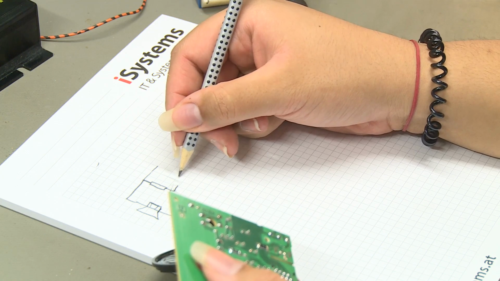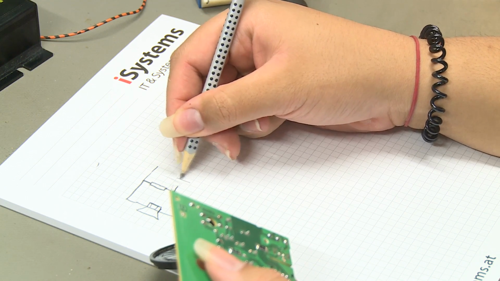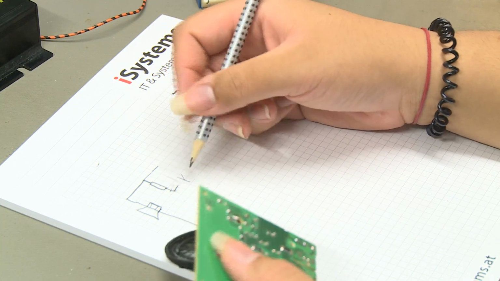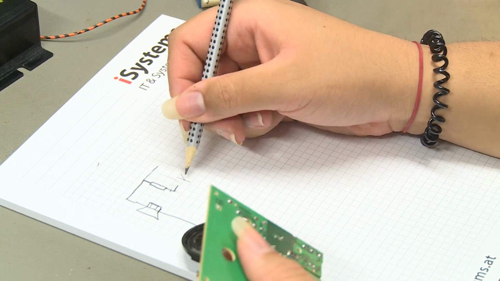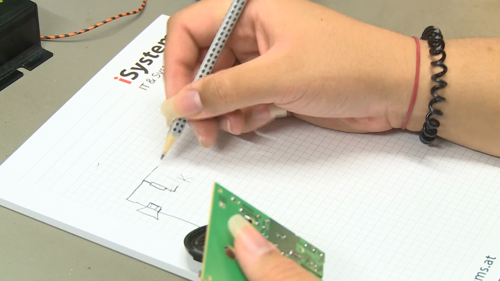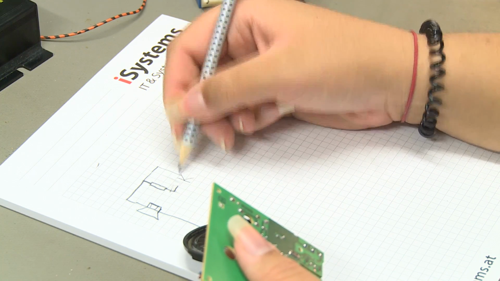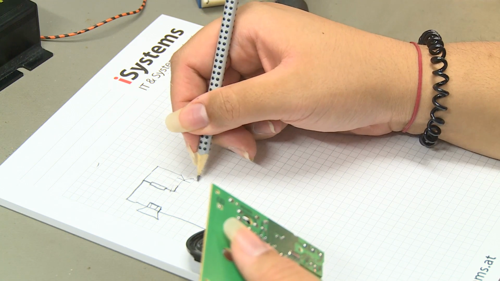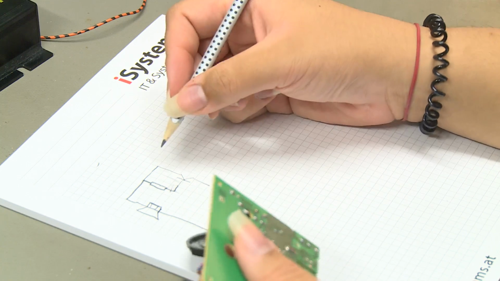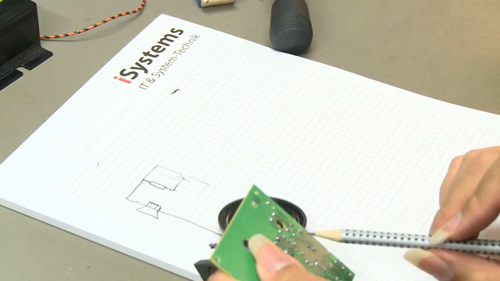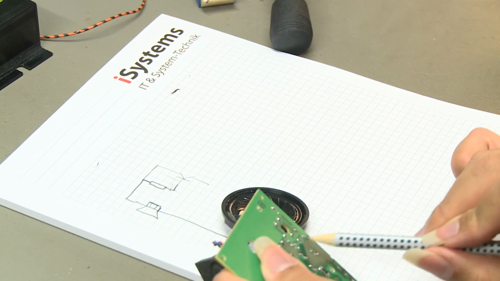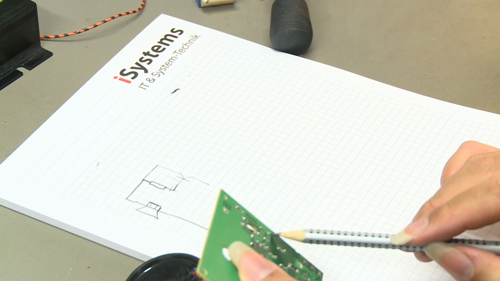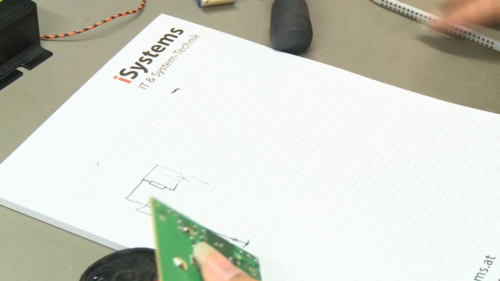So now I'm going to put our transistor over here, and I'm going to in a sec look if it's an NPN or PNP transistor. And actually the base of that, well, we're going to run out of space.